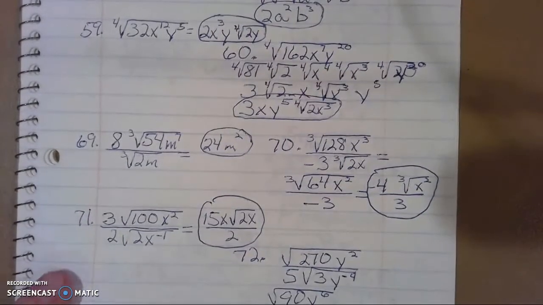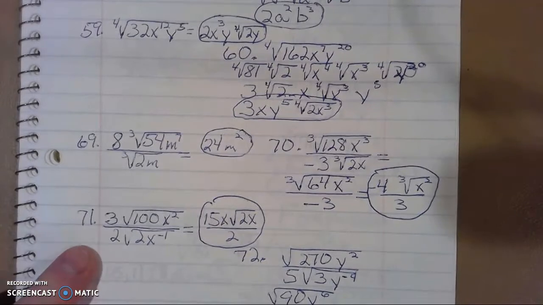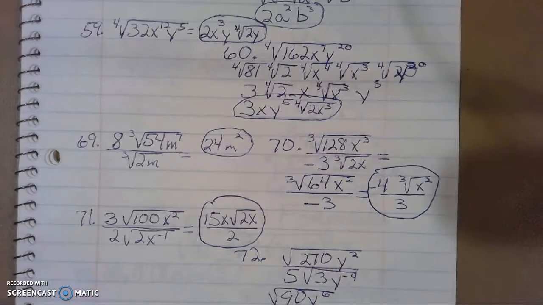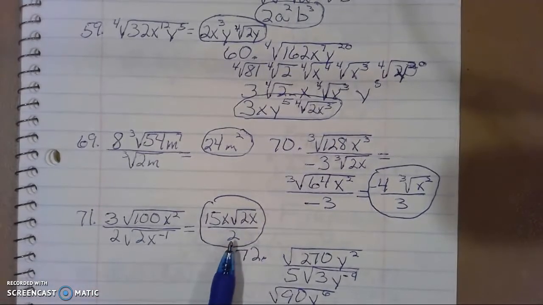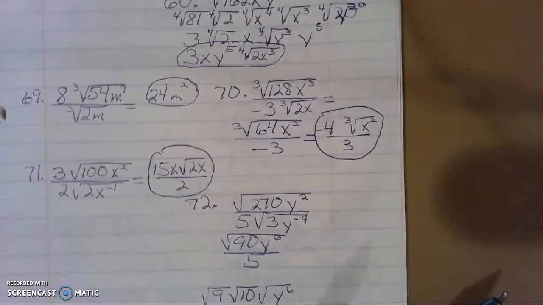71, we divide first on this, but it's 3 square root of 100, x squared over 2 square root of 2x to the negative first. Divide first, but your answer is going to be 15x square root of 2x over 2.